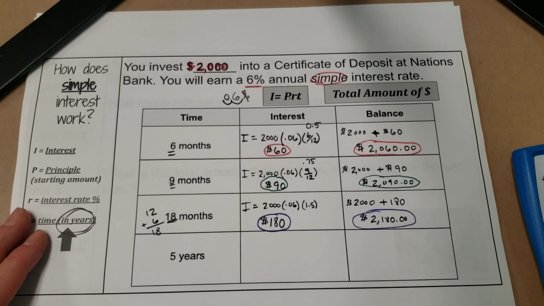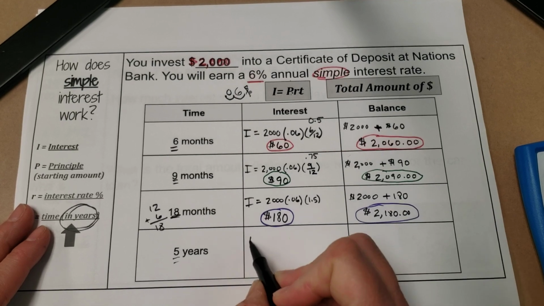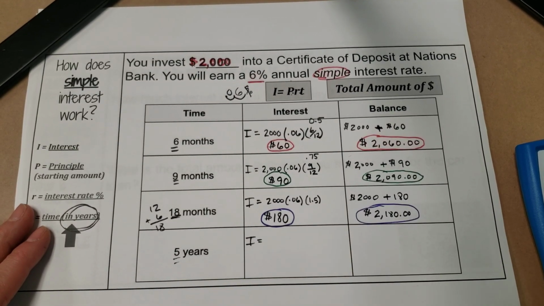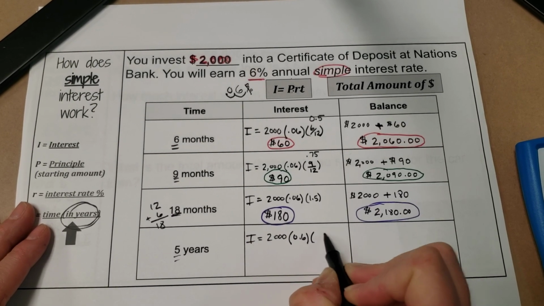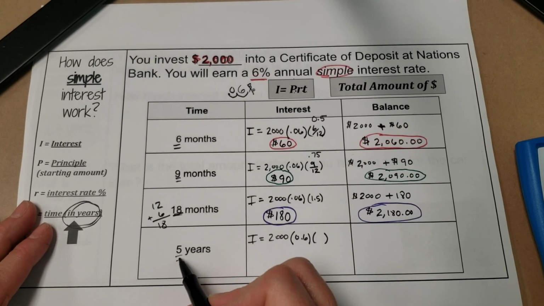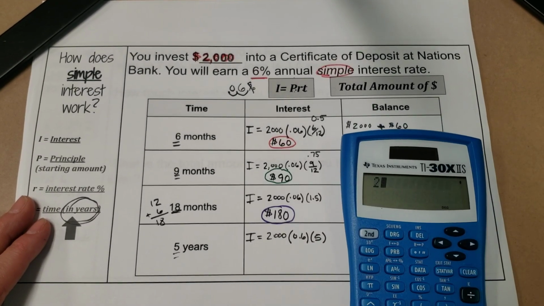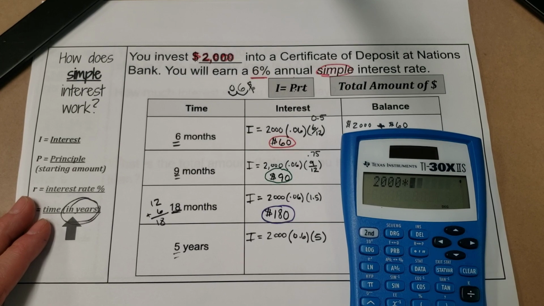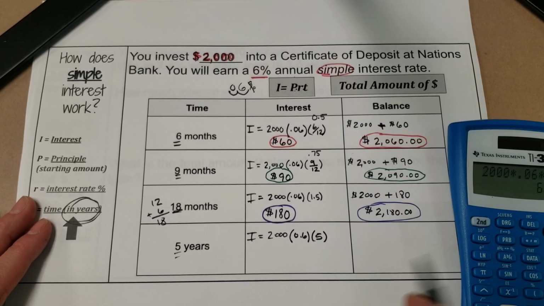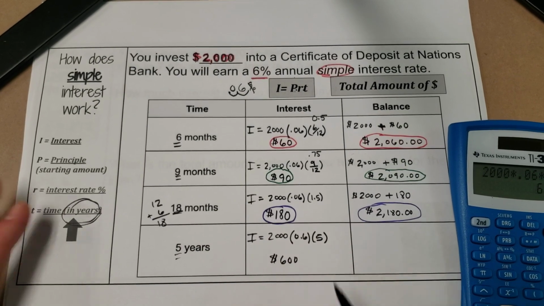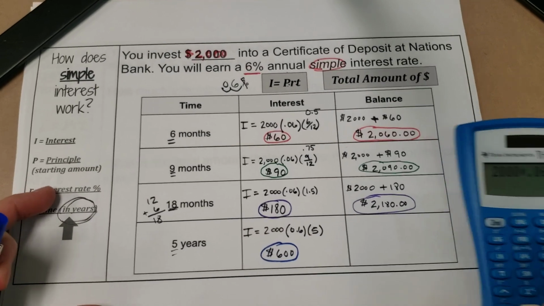Okay, let's find out what would happen if we didn't touch that money for 5 years. So let's calculate interest now. We're leaving it in there for 5 years. $2,000, 6%, and we're going to multiply it by time. And because this is exactly 5 years, we can put just exactly 5. So we're going to take $2,000 times 0.06 interest rate times 5 years, $600. Wow, that's how much interest we would earn. That's a lot just by leaving our money in the bank.